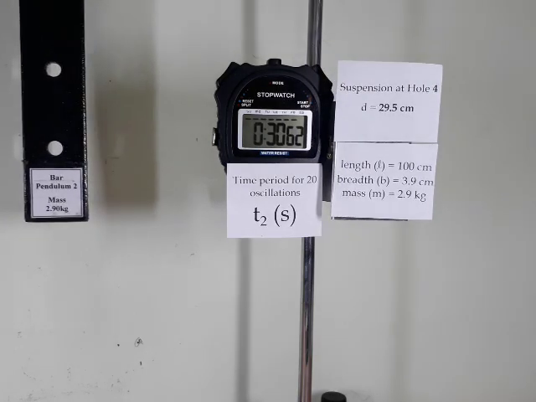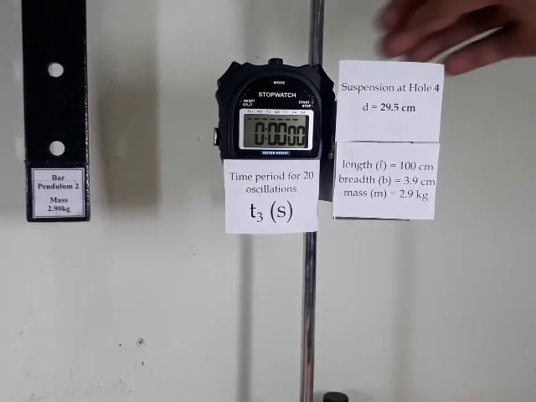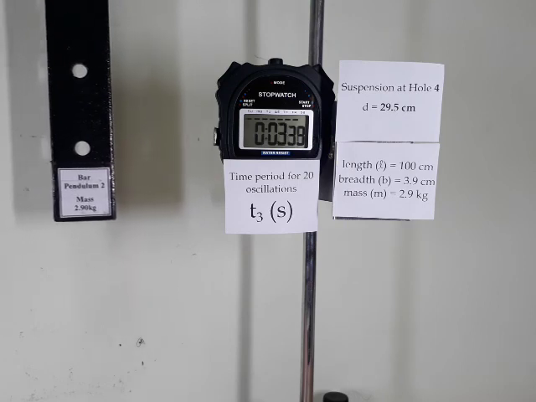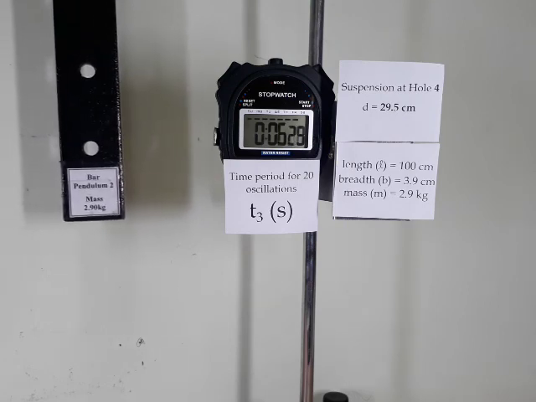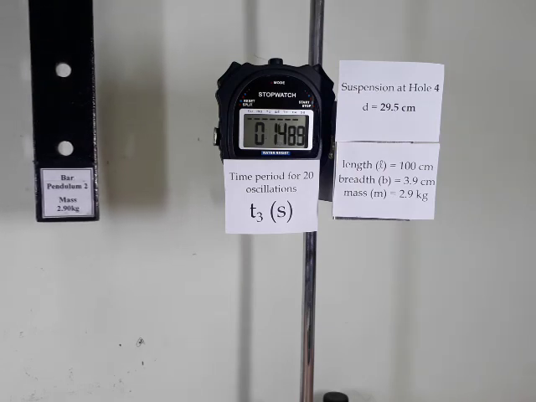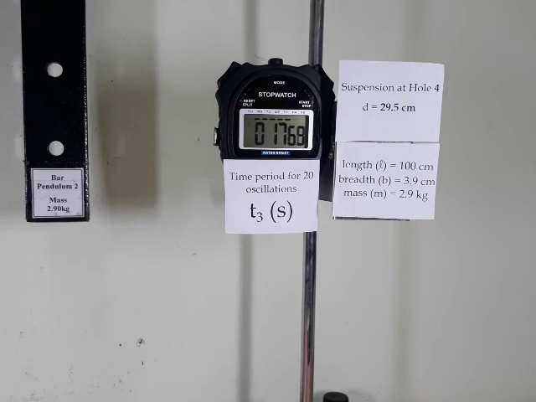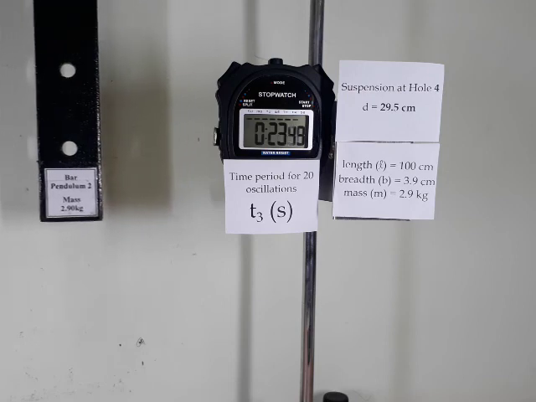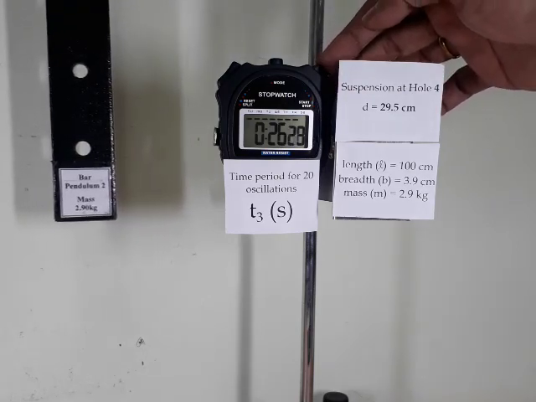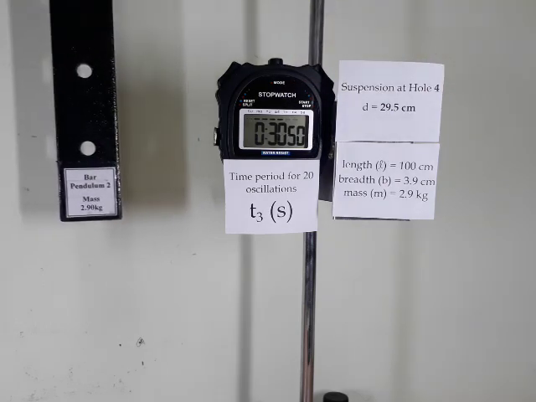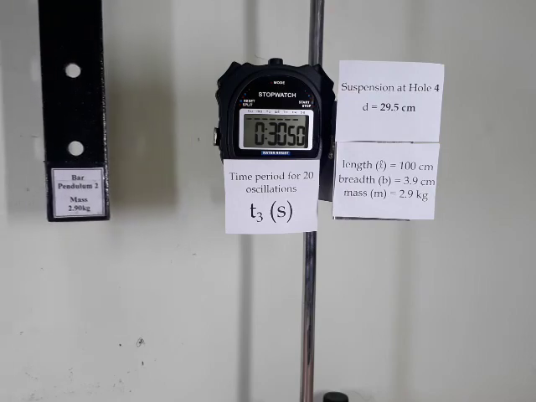It is 30.62 seconds. Now for T3, counting up to 20. Its value is 30.50 seconds.